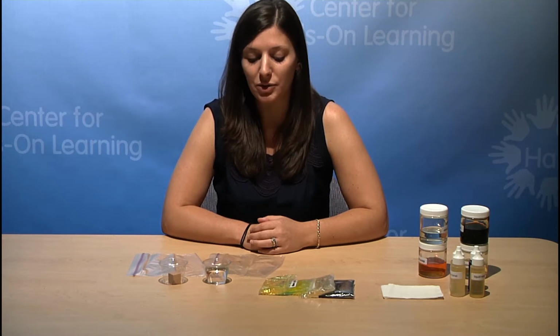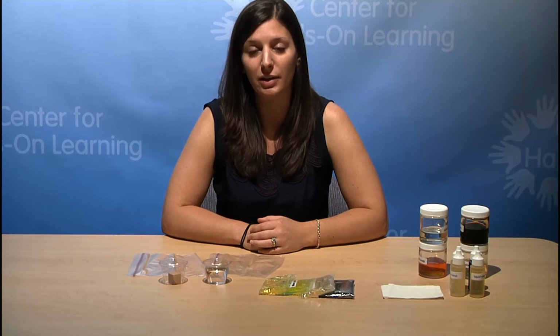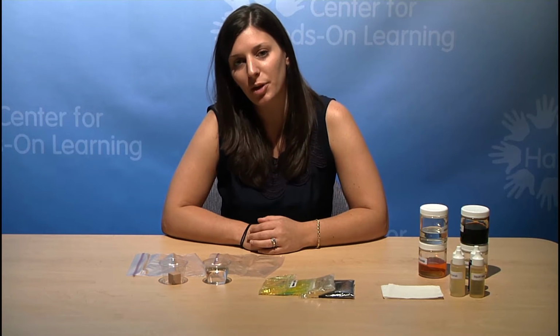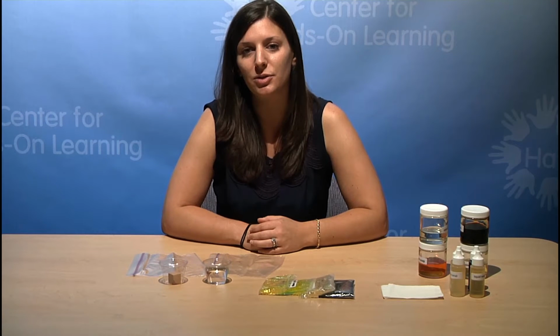As you go over and discuss different properties that you have found for liquids, you can just write them on the sticky note and put them on the poster, and this will be a resource for the students to look at while they fill out the booklets on their own.